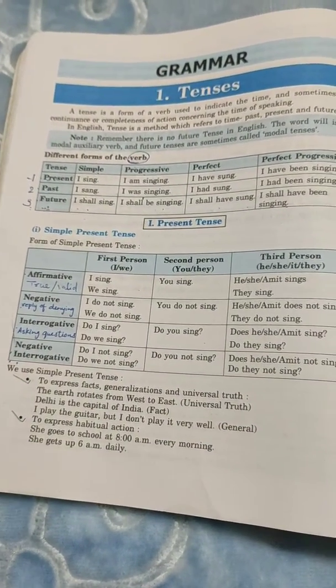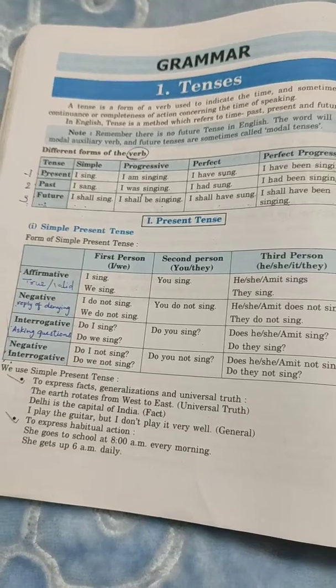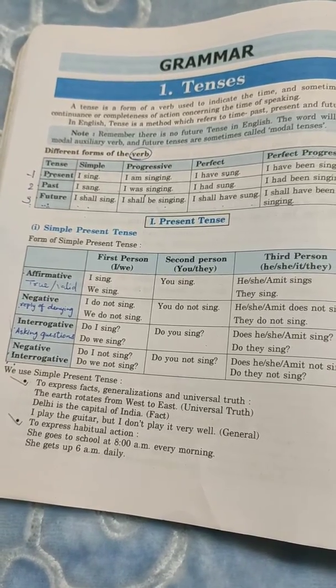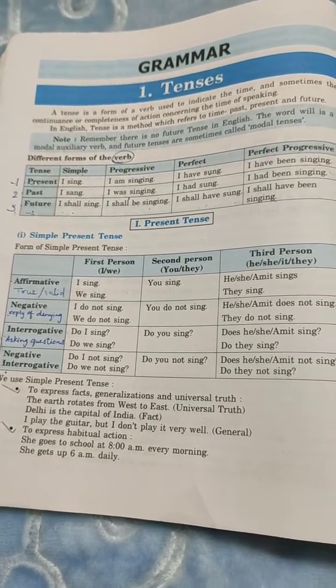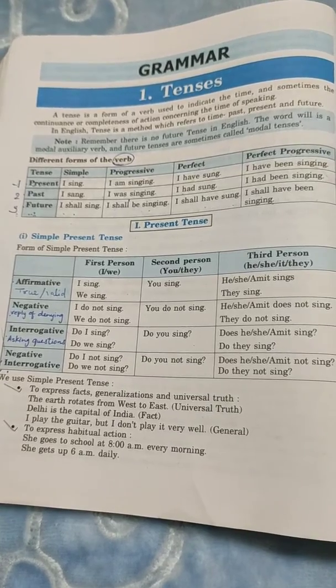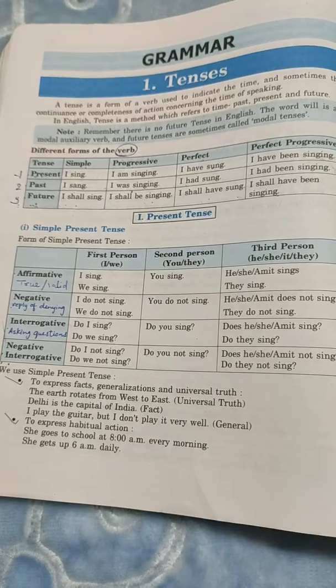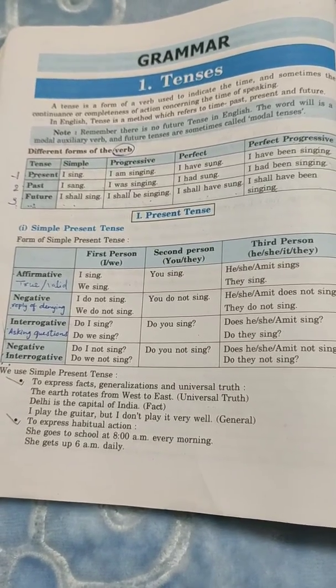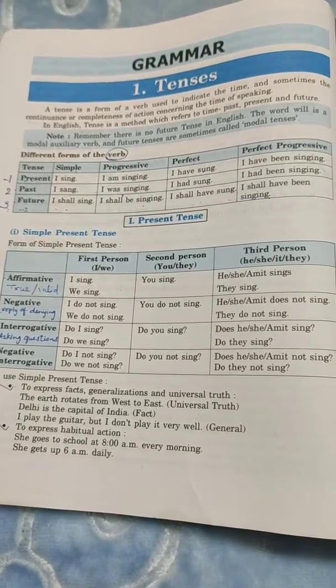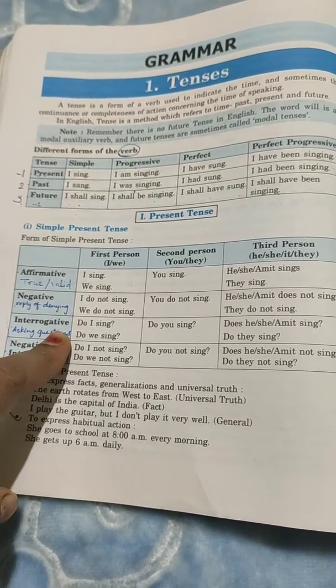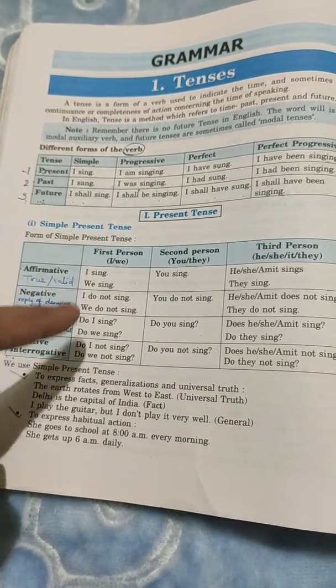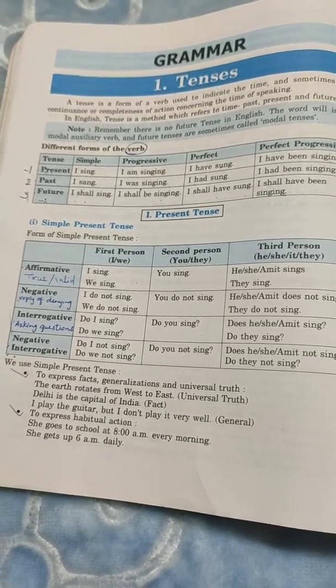Now comes the interrogative. What is interrogative? Interrogative means asking questions, asking queries. Do I sing? Do we sing? As I told you, the first person always uses I and we. I means singular, we means also a single group.